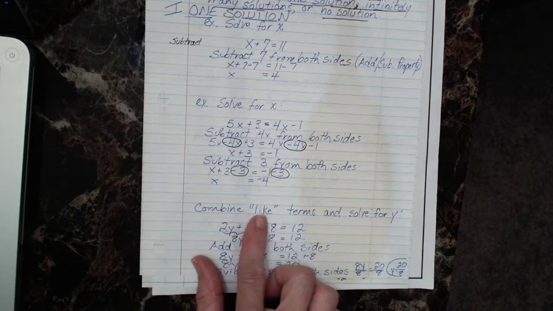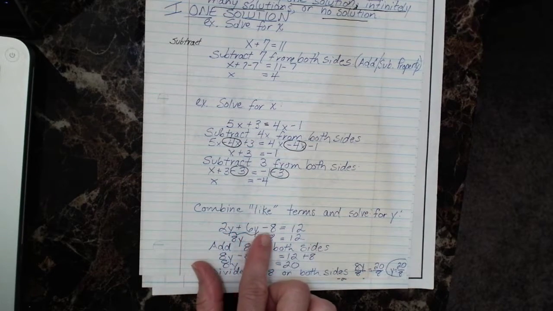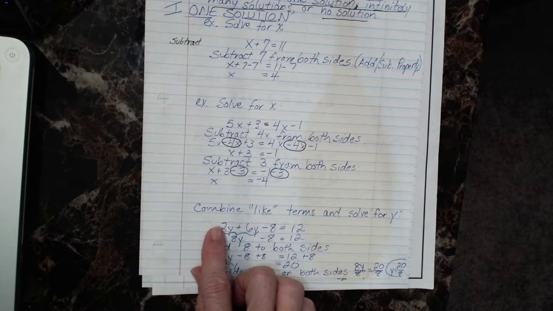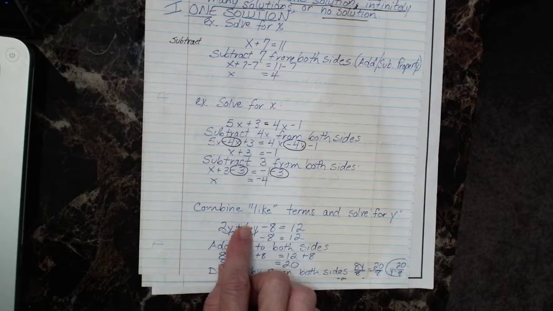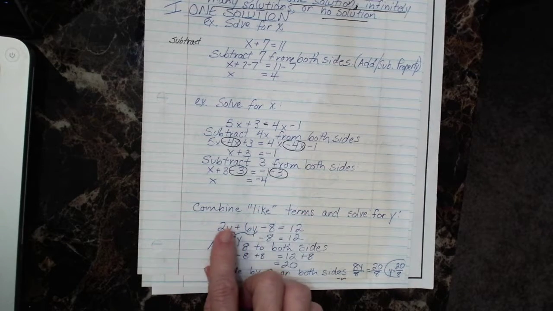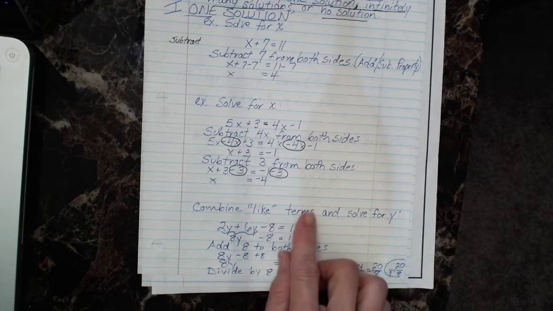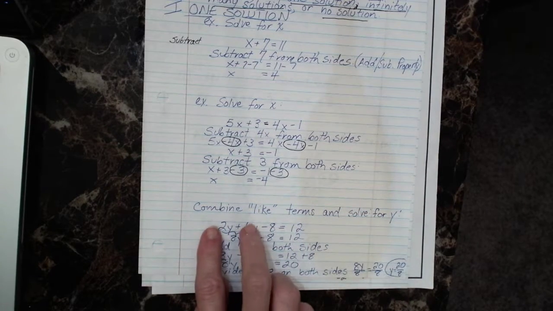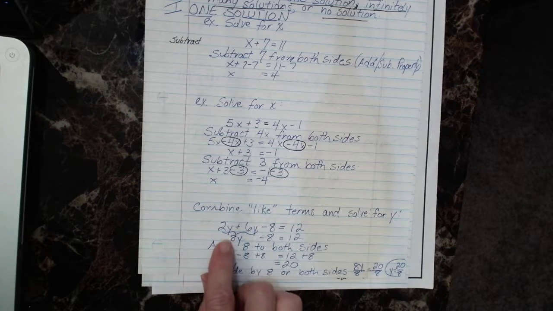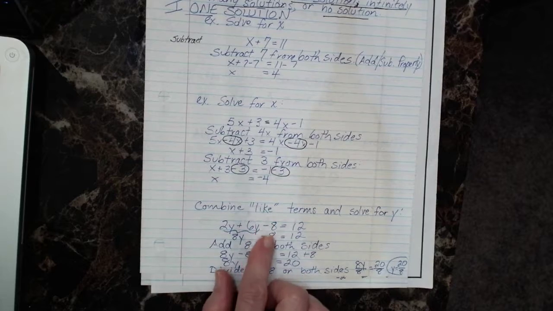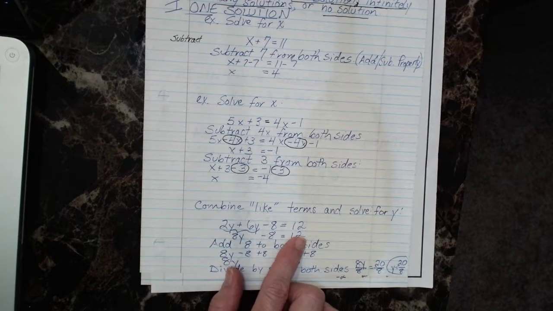Remember, when you see equations that have variables with coefficients, that's a coefficient, that's a coefficient. You combine those like terms, they're like each other, and then solve for y. So you're adding the coefficients 2 and 6 and bringing down 1y. Minus 8 equals 12.